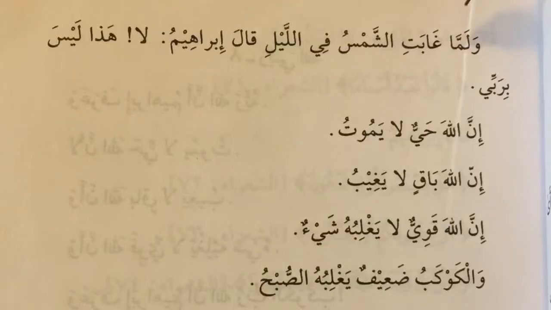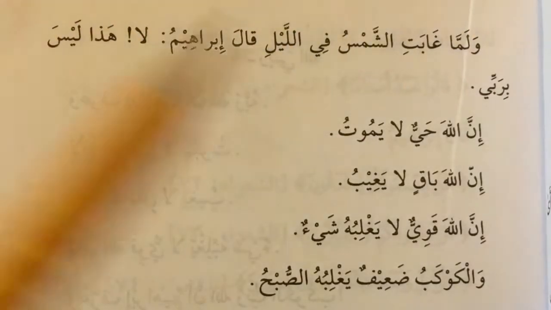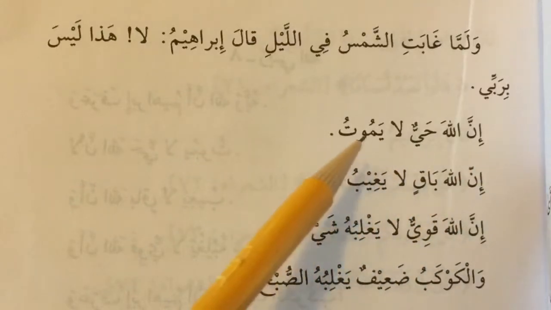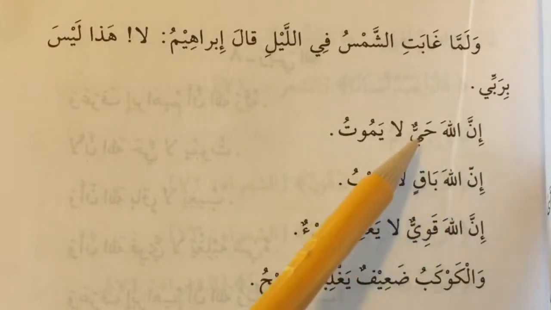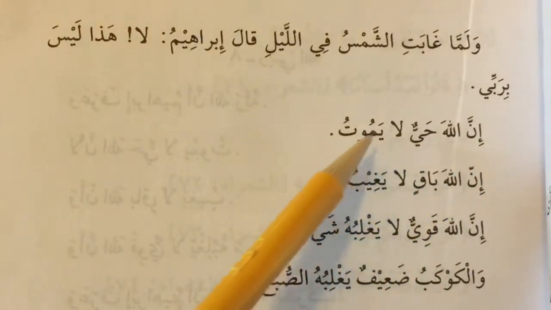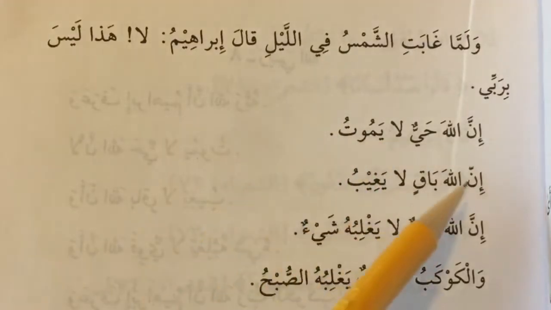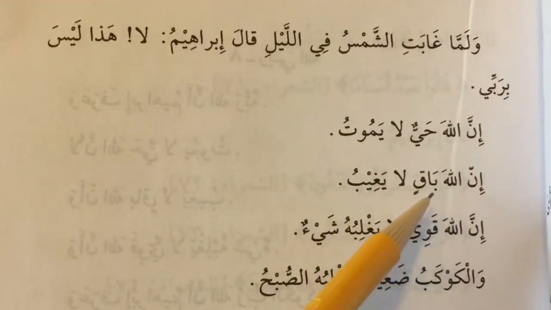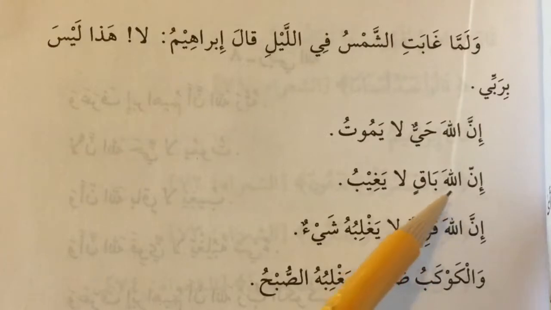وَلَمَّا غَابَتِ الشَّمْسِ, and when the sun went away, فِي اللَّيْلِ, in the night, قَالَ إِبْرَاهِيمُ, Ibrahim said, لا, no, هَذَا لَيْسَ بِرَبِّي, this is not my Lord. إِنَّ اللَّهَ حَيٌّ لَا يَمُوتُ, Allah is living. Hayy means living. لَا يَمُوتُ, He does not die. إِنَّ اللَّهَ بَاقٍ, indeed Allah is remaining.